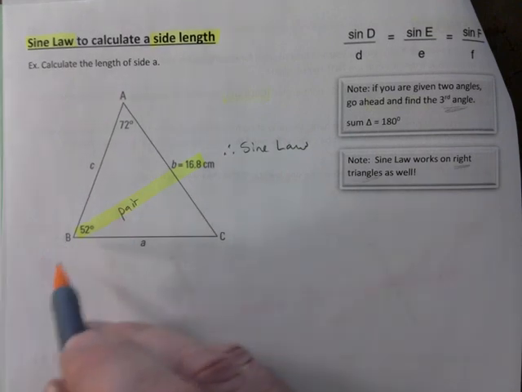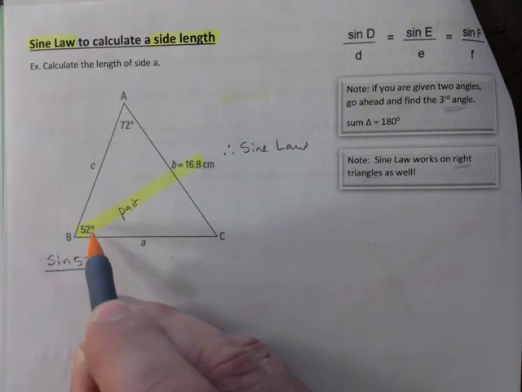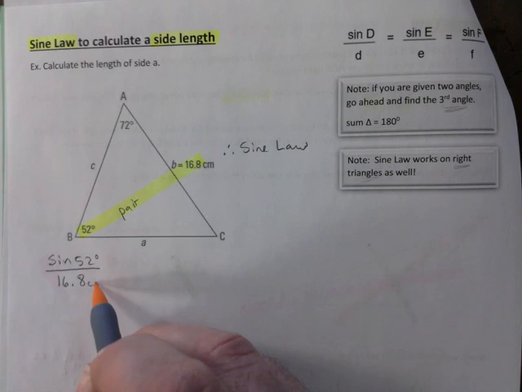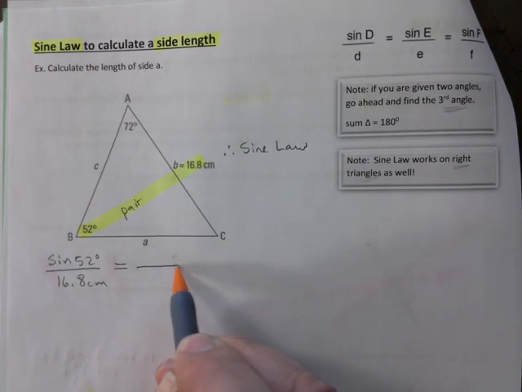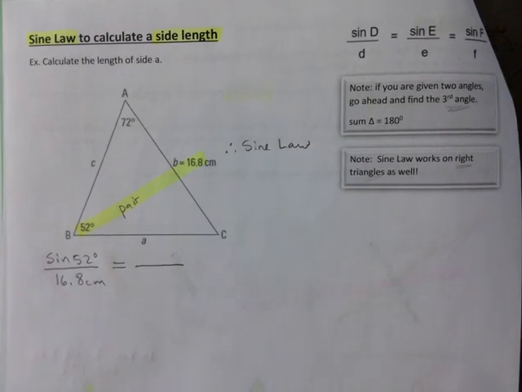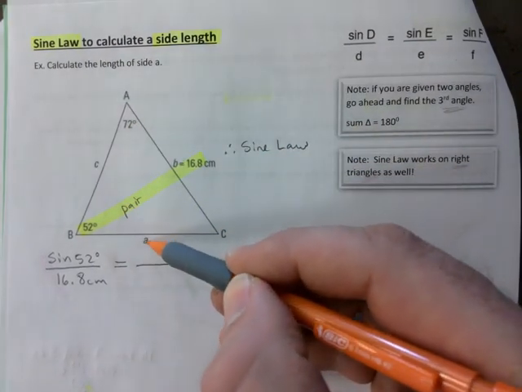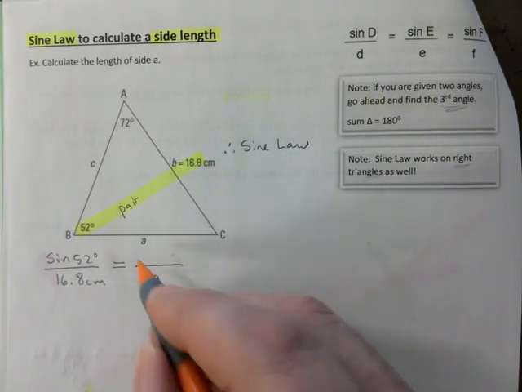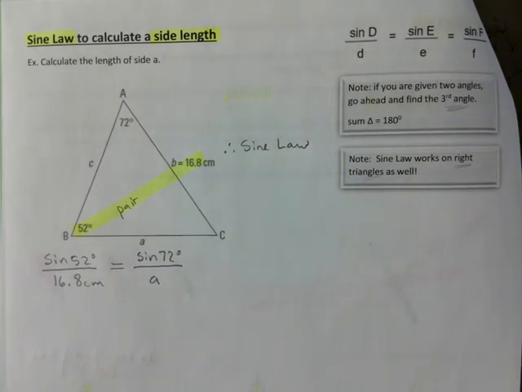So watch this. You take sine of 52 degrees over, you divide it by the side that's across from it, which is 16.8 centimeters. Then you say that is equal to another pair. We're going to find another pair, but we don't quite know everything about it. We know this angle, which is across the side that we're trying to solve, which is perfect. So A goes here, and at the top we go sine of 72 degrees. That's your setup.